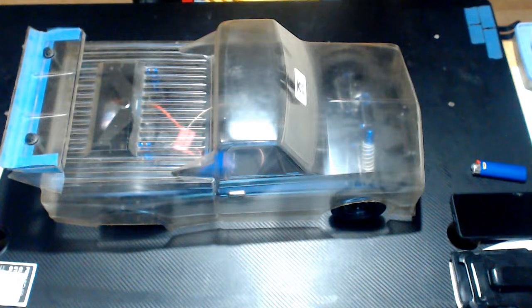Your stock, if you can find the older Slashes. Now, if you go with the two-wheel drive, I think the older one with the XL5 brushed motor, they're probably in the 279, 299, 289 range.